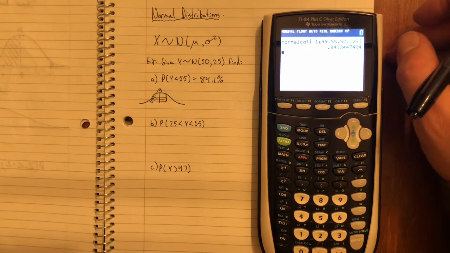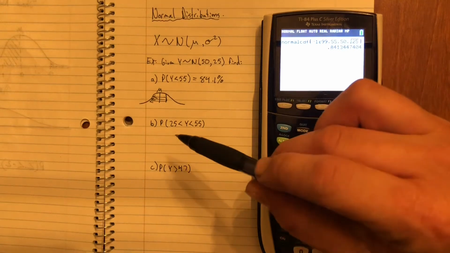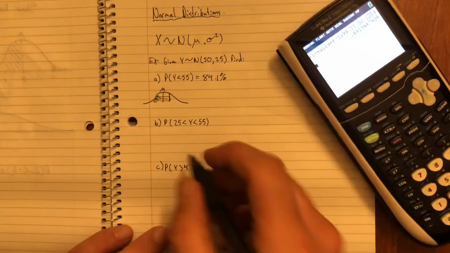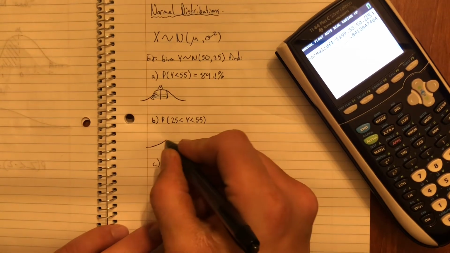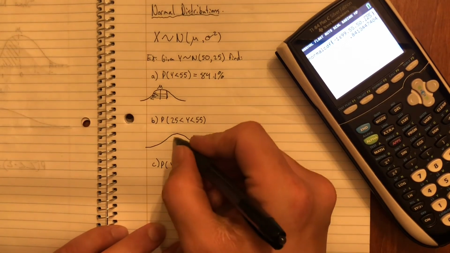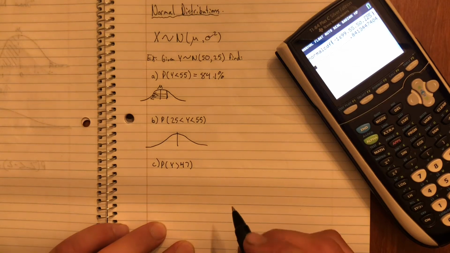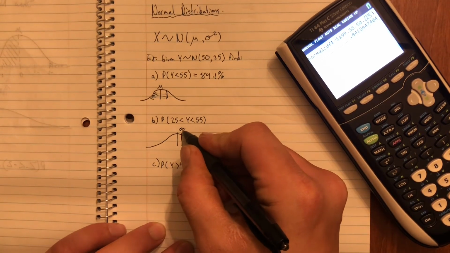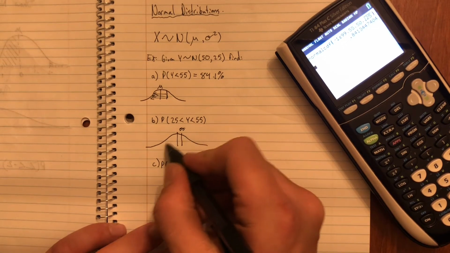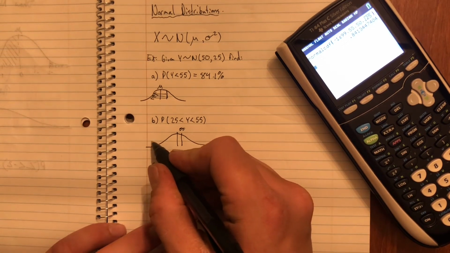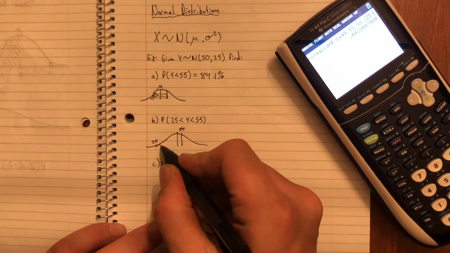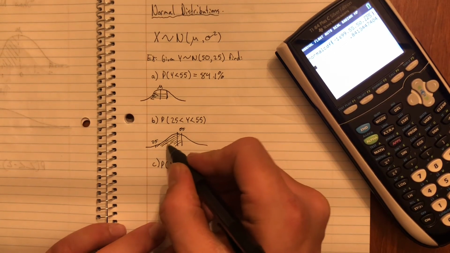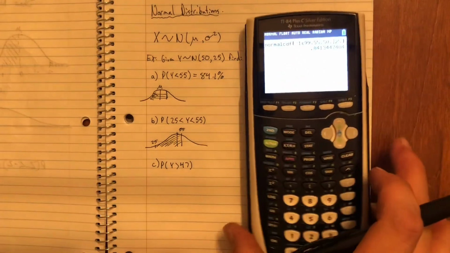Okay, so for the next one, I need to find the area from 25 to 55. Let's draw a picture and see what that looks like. Whenever I draw a normal distribution, I just draw a curve and I usually put a line indicating where the mean is. Now 55 is going to be this observation right here. This is 50, this is 55, and 25 is going to be way out here. So I'm looking to find the area underneath the curve from 25 to 55.